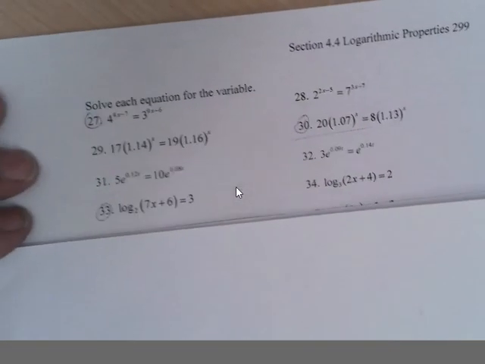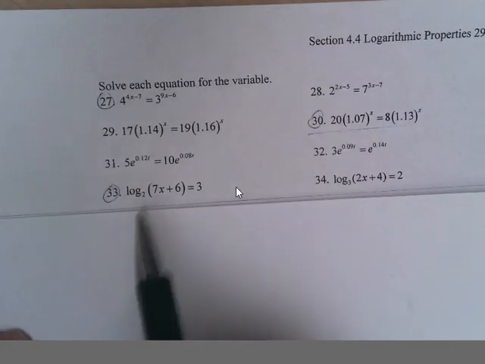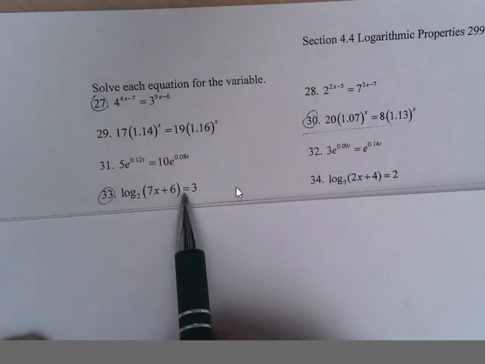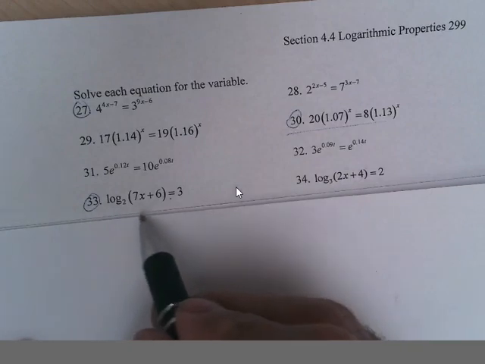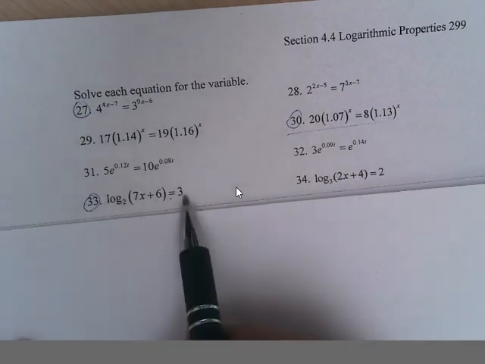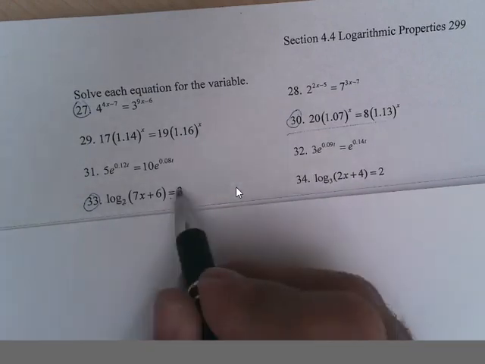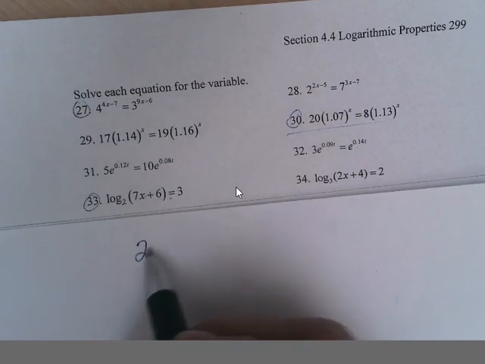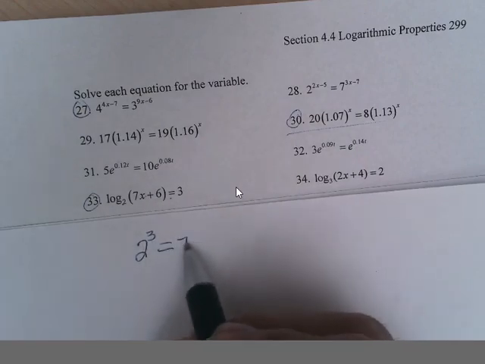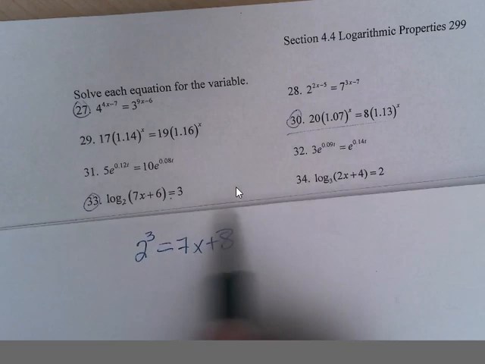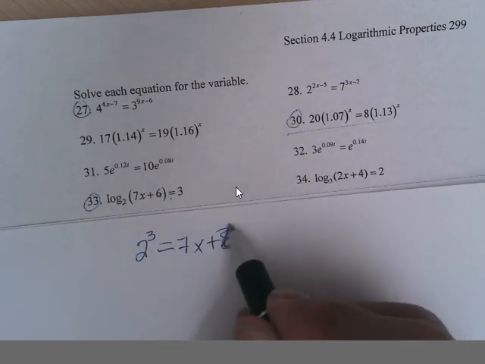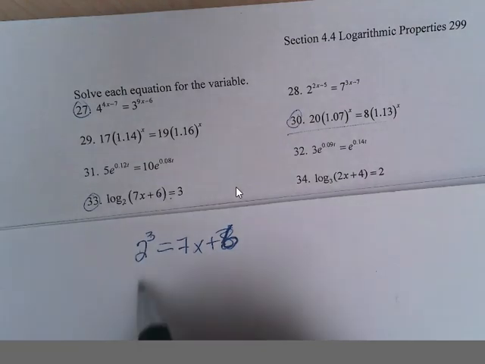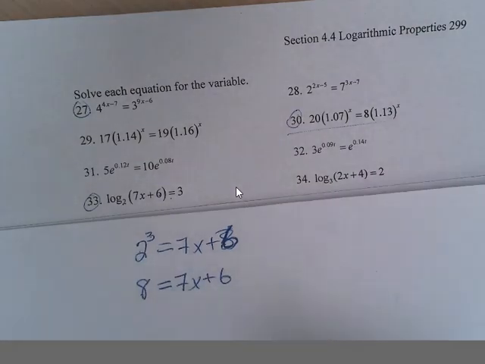33. Oh, there's a little bit different here now. So we have a log expression and we want to solve it. So we're going to change it to the power expression. So that was the first thing we gave you, and that was 2 to the 3 equals this. 2 to the third is supposed to equal 7x plus 6. 2 to the third is 8, so I have 7x plus 6 equals 8.